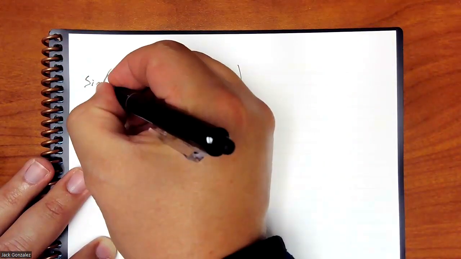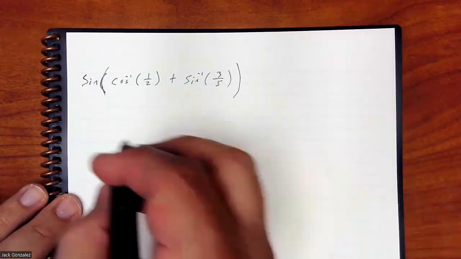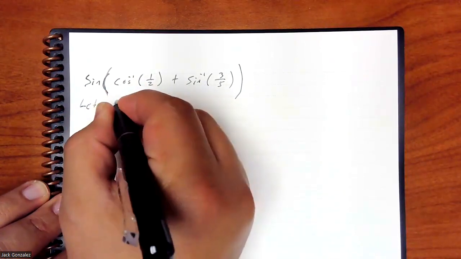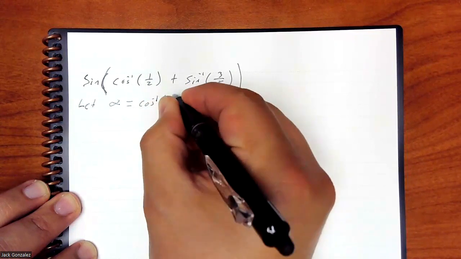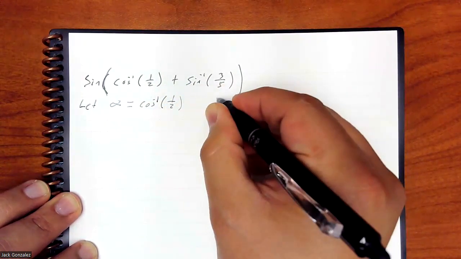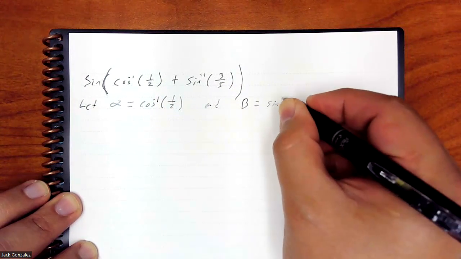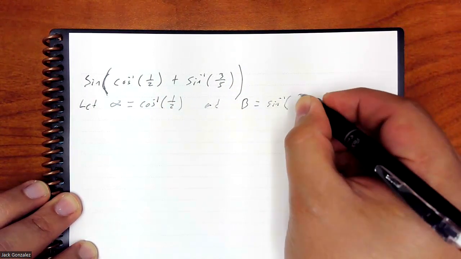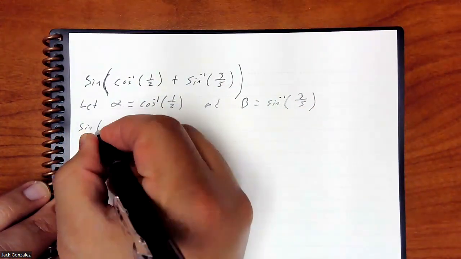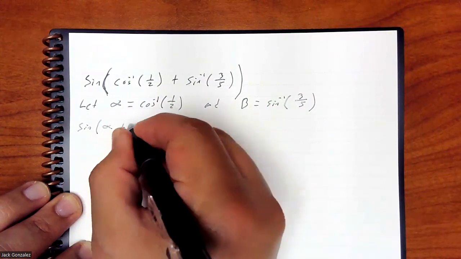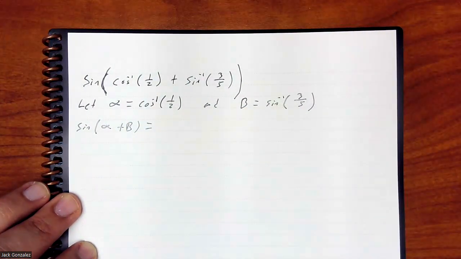Okay, so all this is inside, right? And we said in the beginning that let alpha be the first part and beta be the second part. So this becomes sine of alpha plus beta, which is equal to, you'll find the formula.